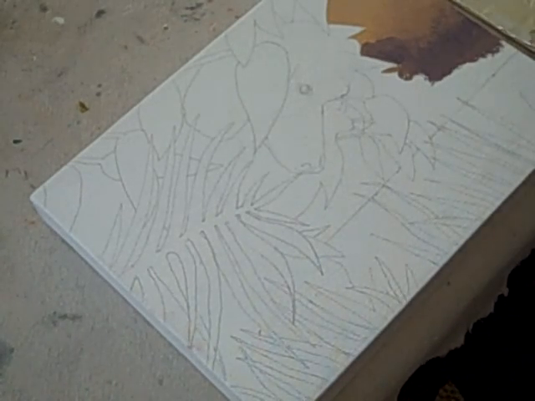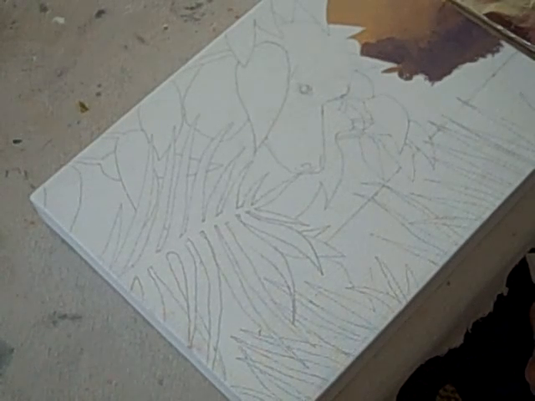Short strokes with the tip of my brush, and I'm removing some of the paint periodically as I'm working in the light area.